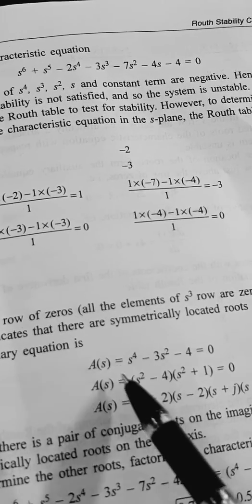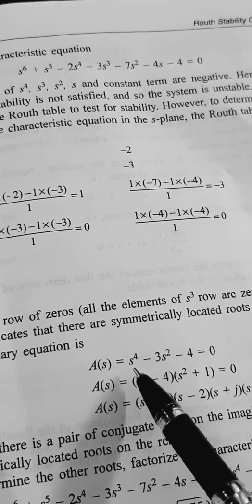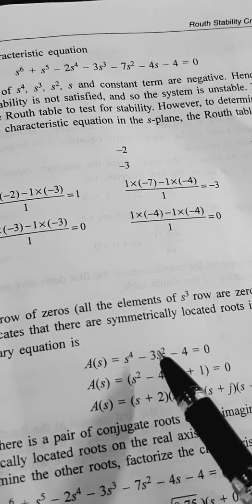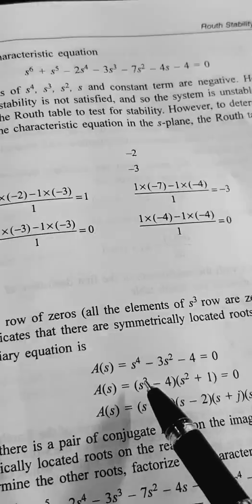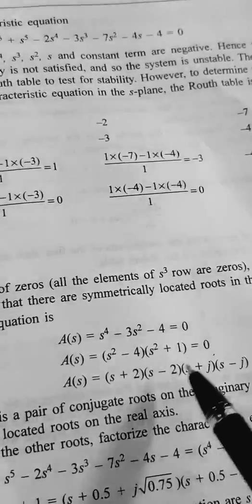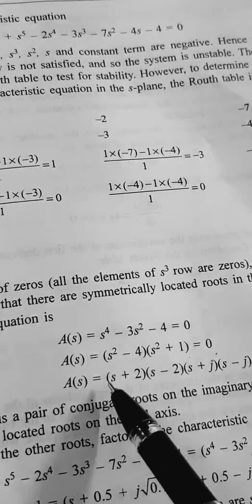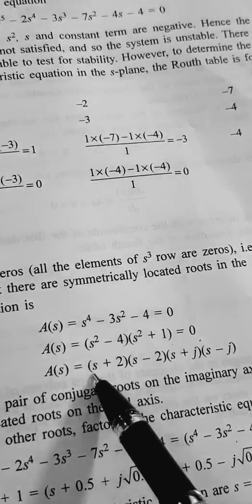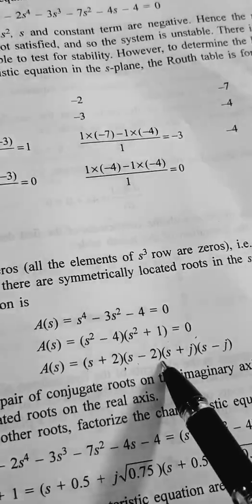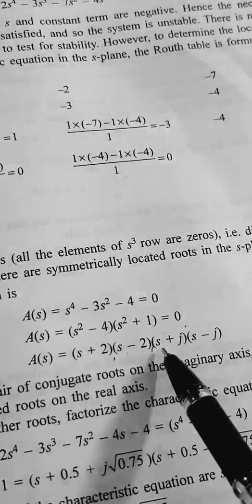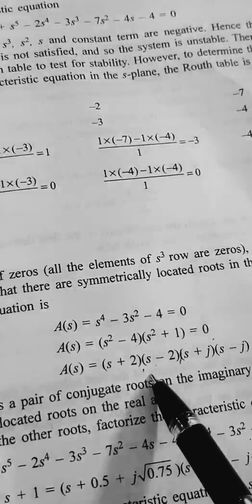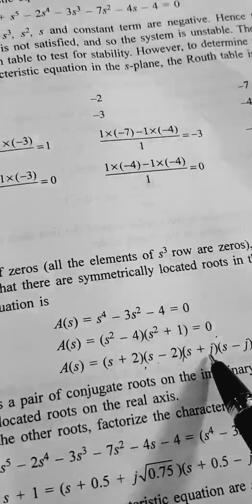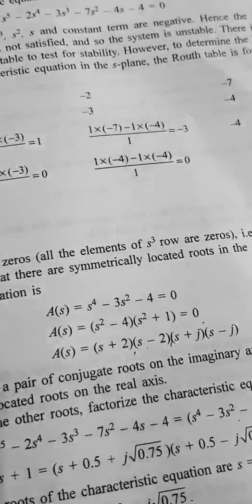So by using the auxiliary equation, you factorize it. When you are doing like that, you will get it as s square minus 4 into s square plus 1. That is, you can put it as s plus 2 into s minus 2. Here s plus j and s minus j. So we are getting the roots s is equal to minus 2, s is equal to plus 2, s is equal to plus j, and s is equal to minus j.